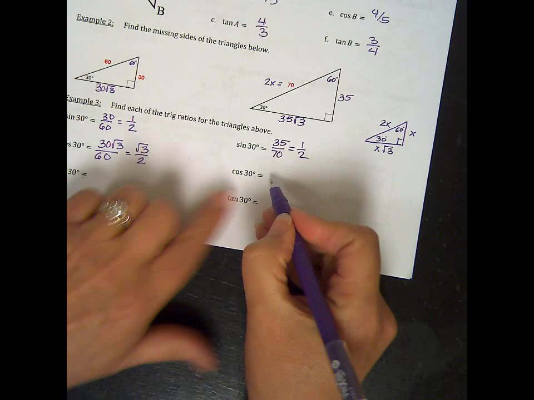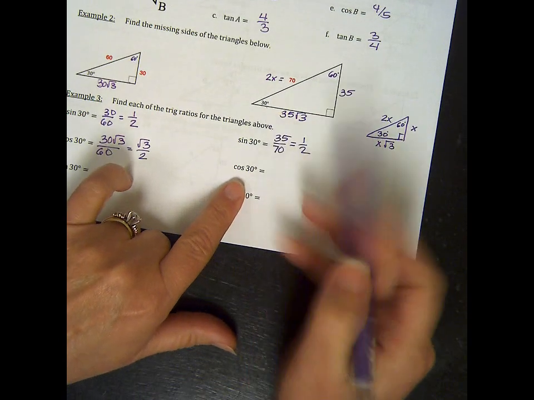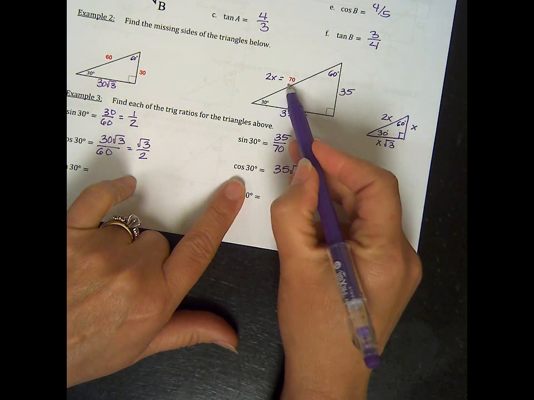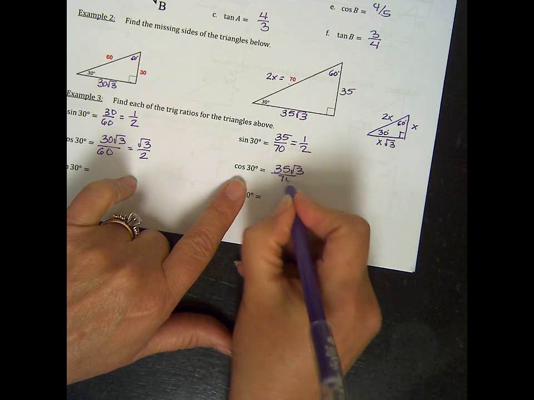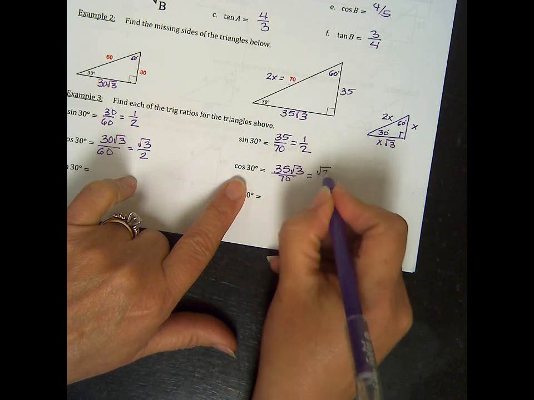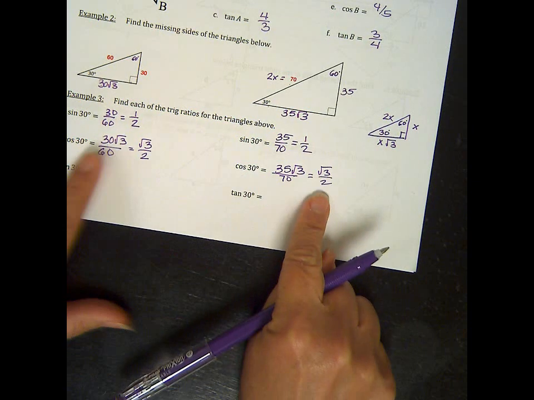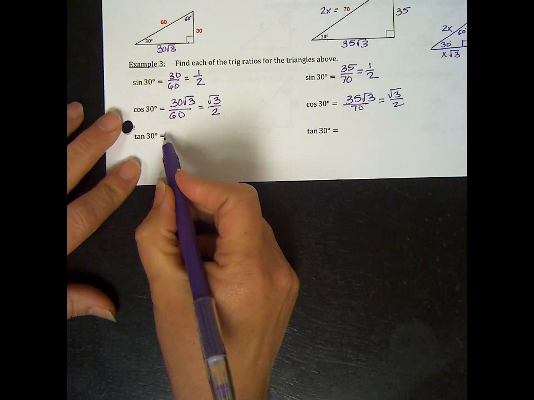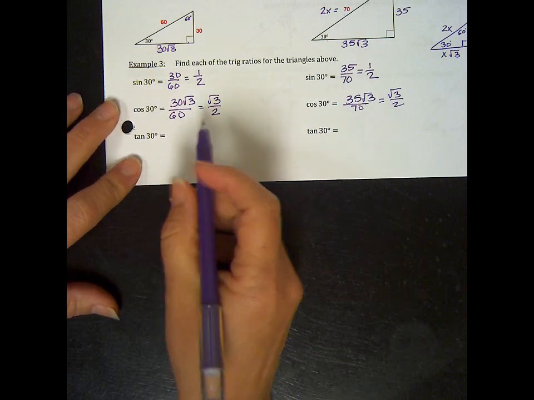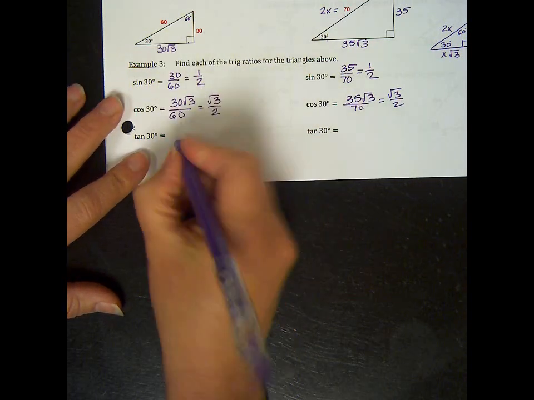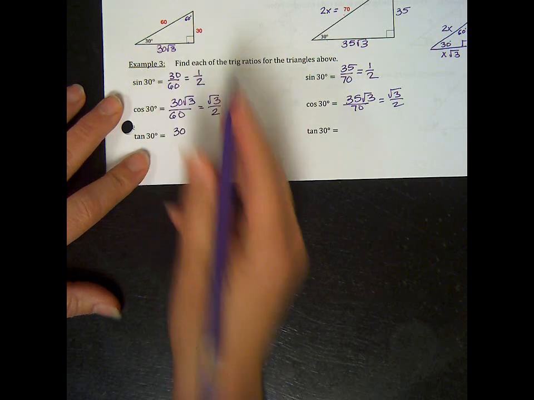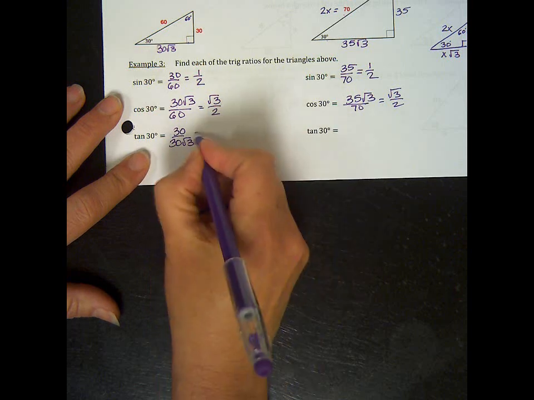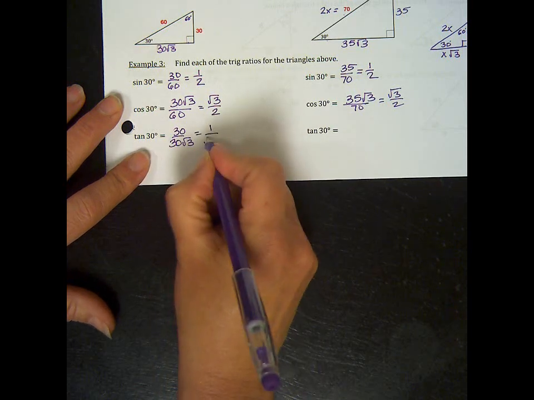And the cosine of 30 on this triangle, adjacent, 35 root 3 over hypotenuse 70. We can simplify that, which is also root 3 over 2. So again, cosine of 30 will always be root 3 over 2. And the tangent of 30, tangent, remember, is opposite over adjacent. So opposite is 30. Adjacent side is 30 root 3, which simplifies to 1 over root 3.